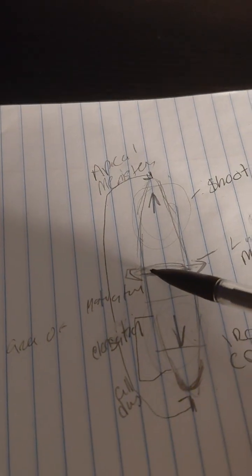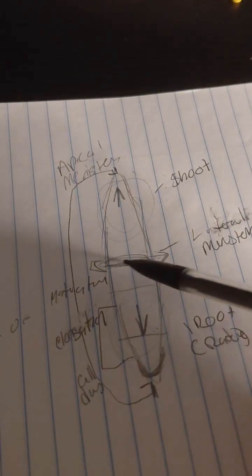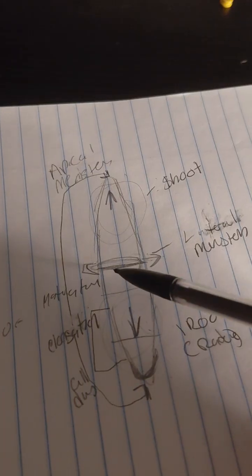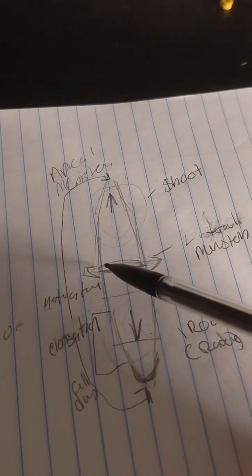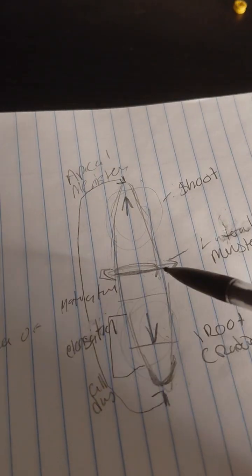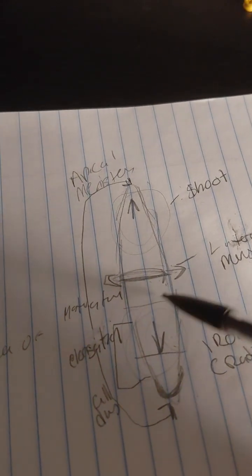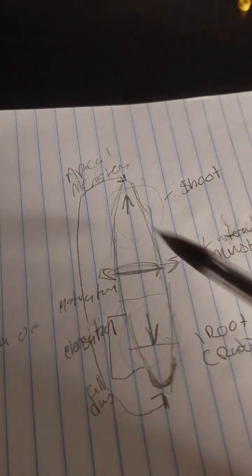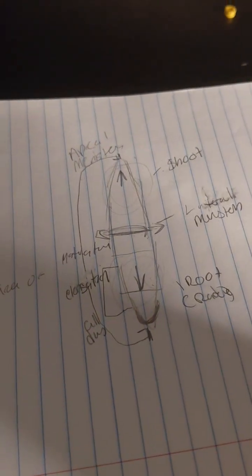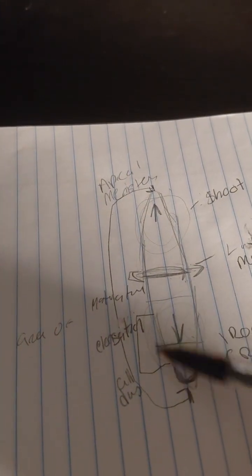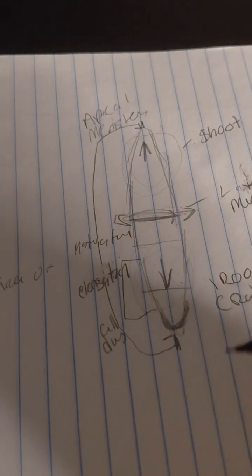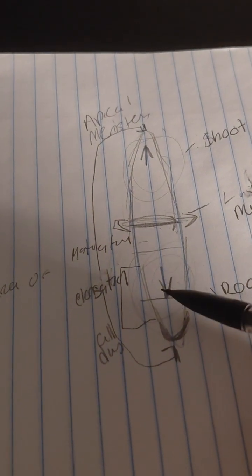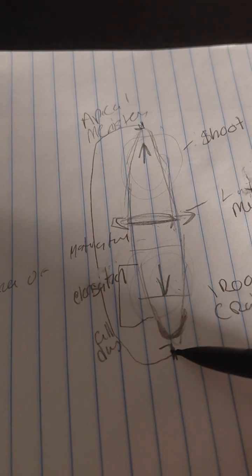And there's also a meristem called the lateral meristem, where it grows outwards. It grows outward and inwards, and it also grows around the circumference, so it'll grow circular, all around. So with plants, there's pretty much three areas when the cells are dividing: the area of maturation, the area of elongation, and the area of cell division.